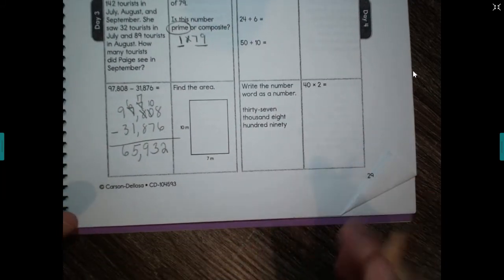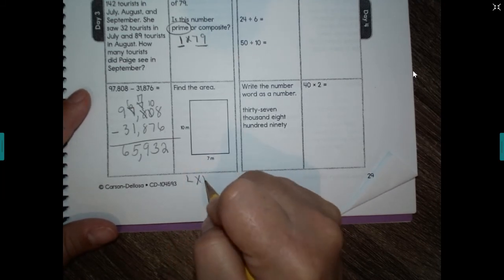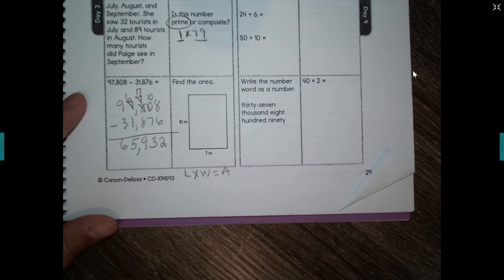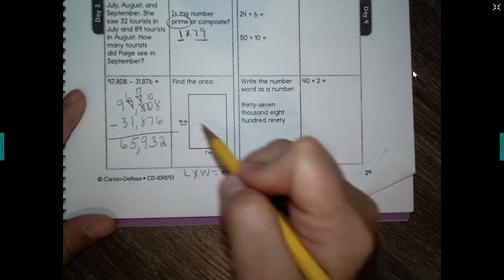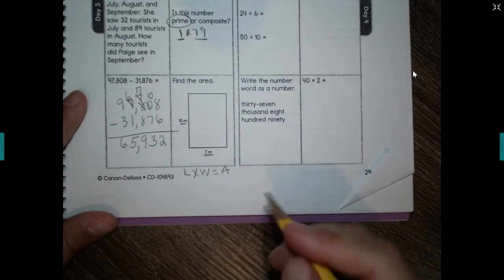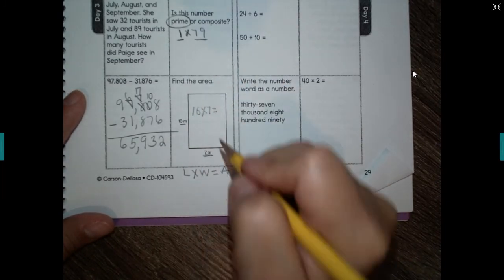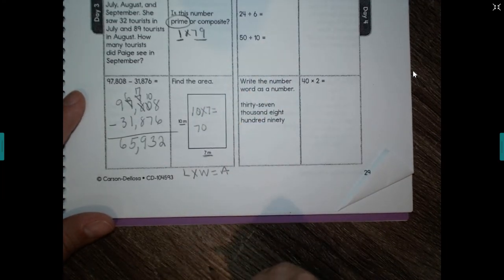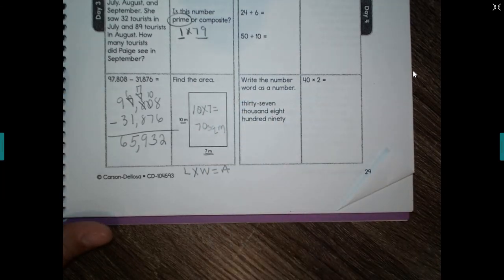All right, find the area. You have to remember that length times width equals area. So unlike perimeter where you add all the sides, for area you multiply the length times the width. So 10 times 7. And 10 times 7 is 70. And remember, you write your answer as square units. In this case, it's meters. So square meters. So 70 square meters.